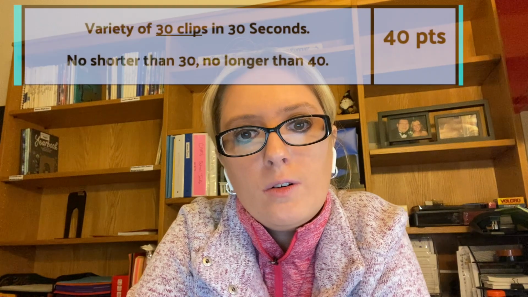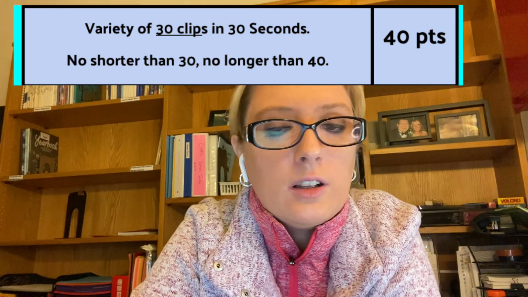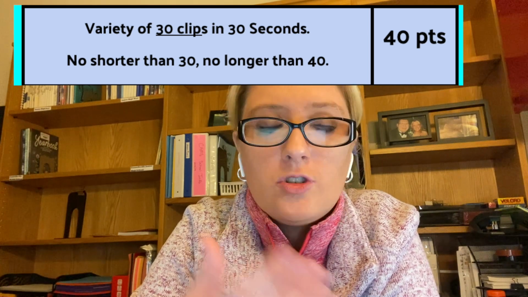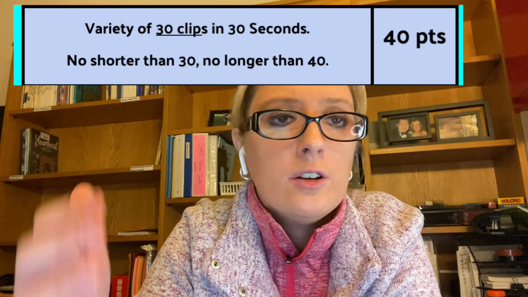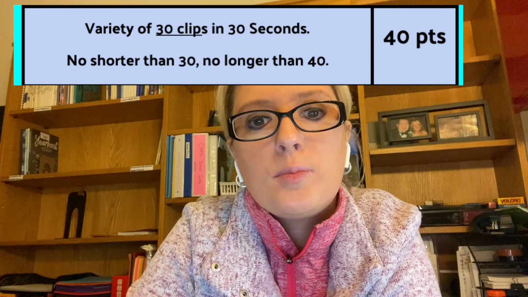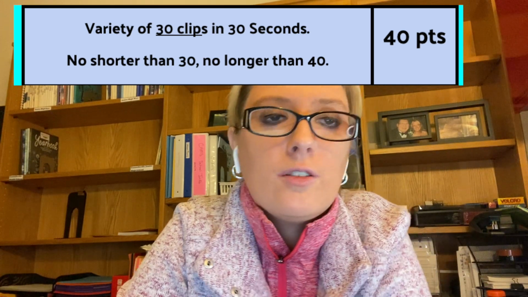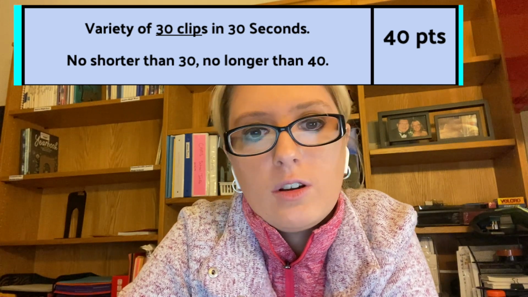If you see that you're missing music in there or you're missing multi-layer videos, then that's what you have to do between now and Friday to finalize your video. So just to review the steps here, your video needs to have at least 30 clips. So a variety of 30 clips, meaning it's not going to be all the same image, not all basketball game clips or interviews of the same people. So a variety of 30 clips. No shorter than 30 seconds, no longer than 40 seconds. So anything between 30 and 40 seconds.